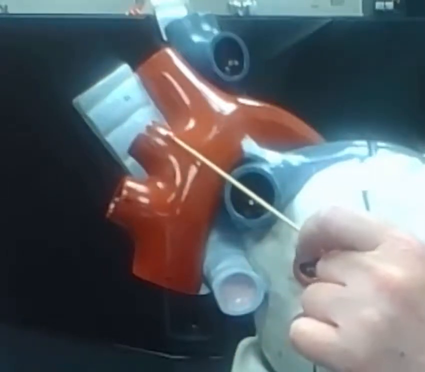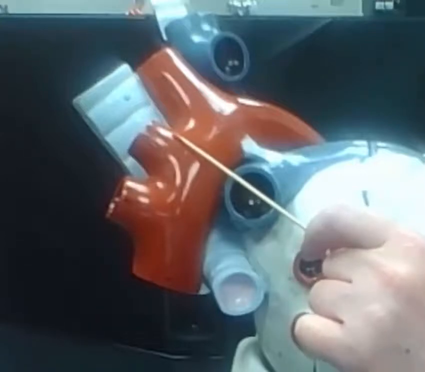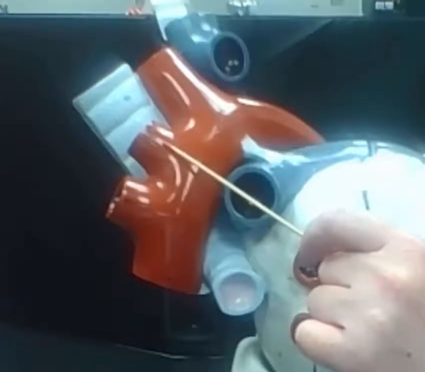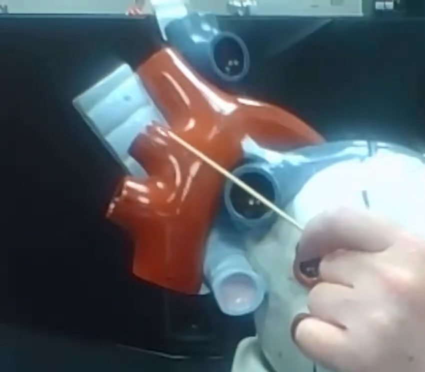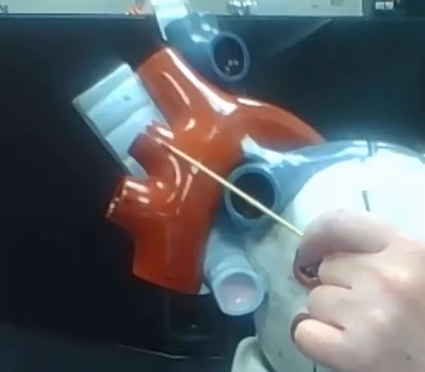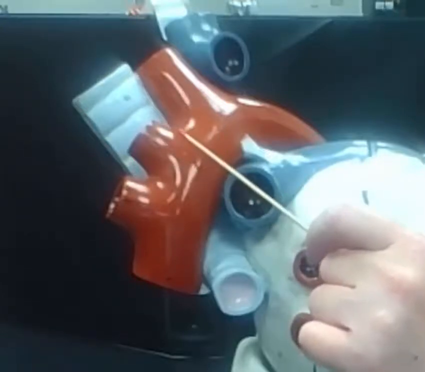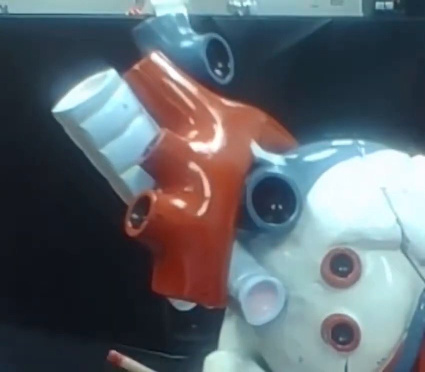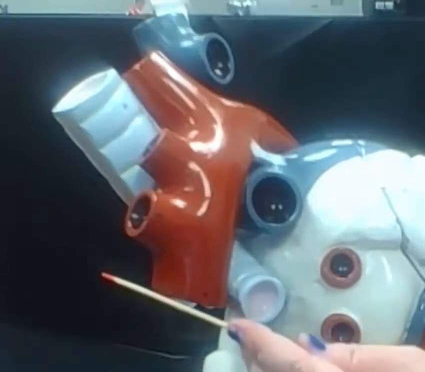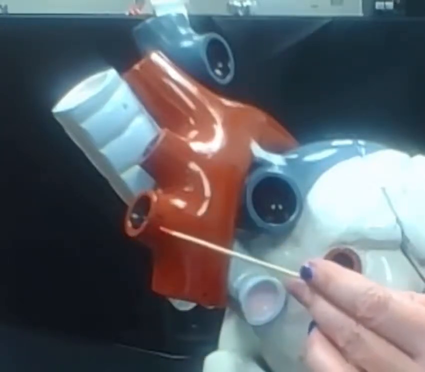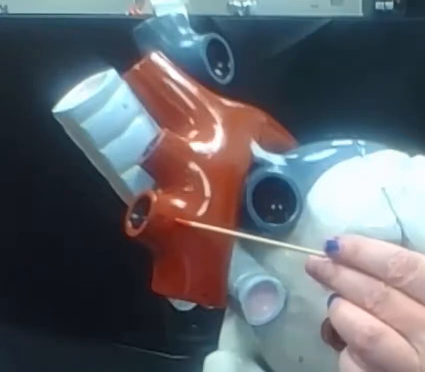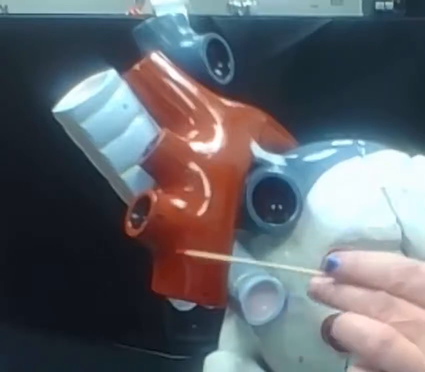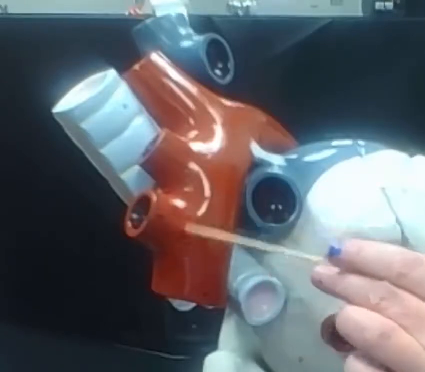This is the left common carotid artery. The left common carotid artery is going to send oxygenated blood to the left side of the head and neck. Okay, and this last one here, the third and last of the branches that come off of the aortic arch, this is going to be the left subclavian artery. The left subclavian artery is going to send oxygenated blood to the left arm.